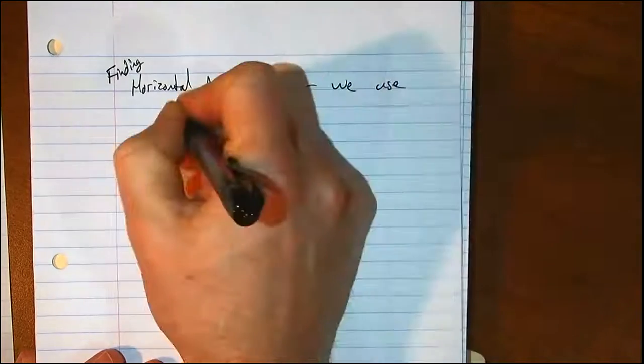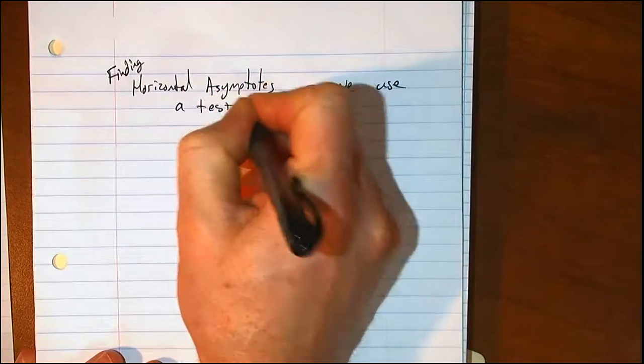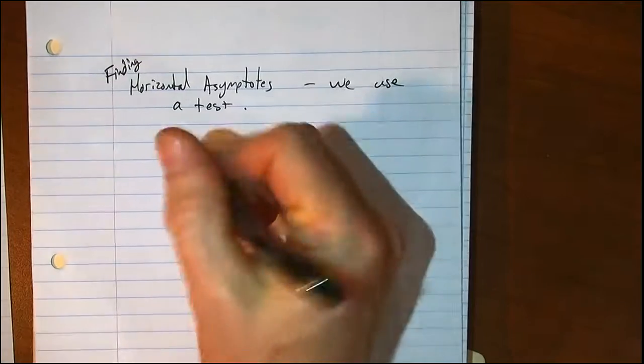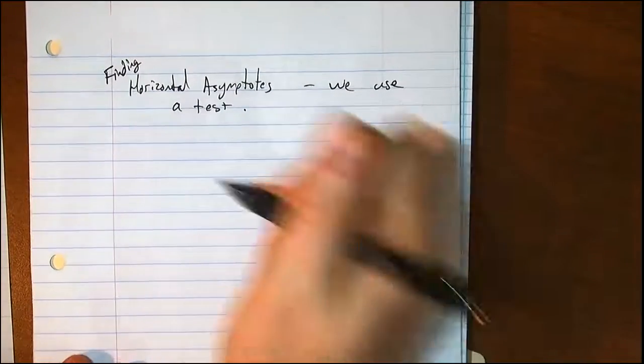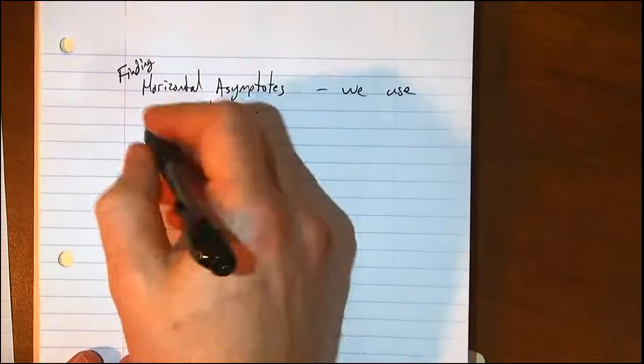So here's the way the test works. Okay, so finding horizontal asymptotes, we use a test. Now, the test works basically in two parts. The first part is actually the test itself, and then the second part is reading the results to the test. Okay, so here's the test.